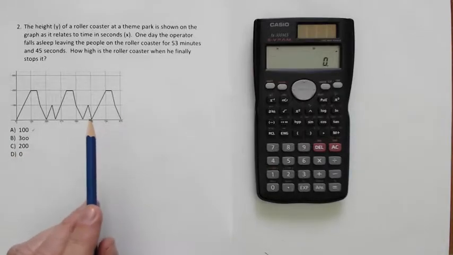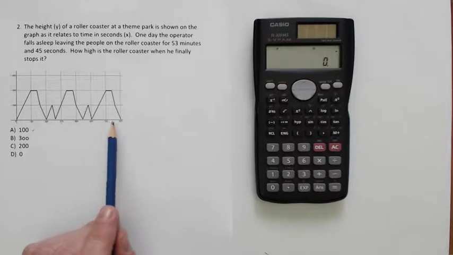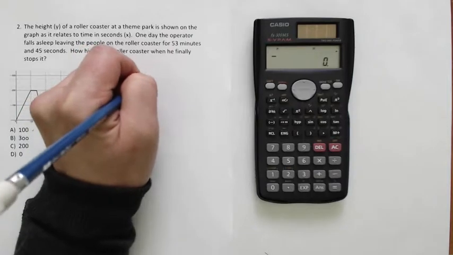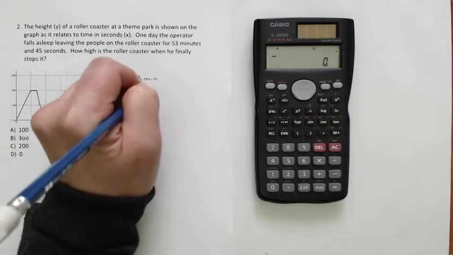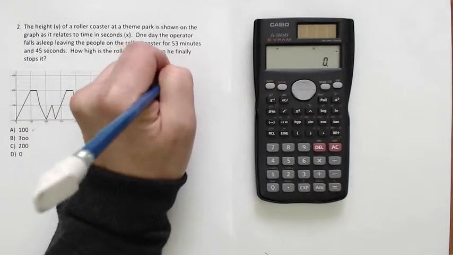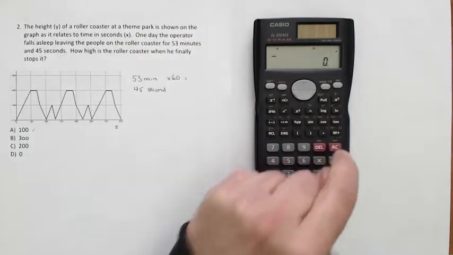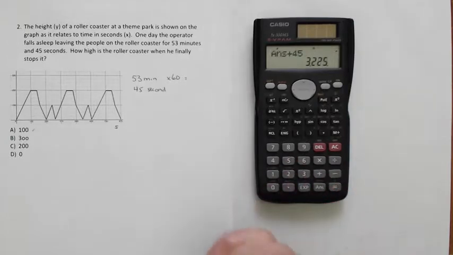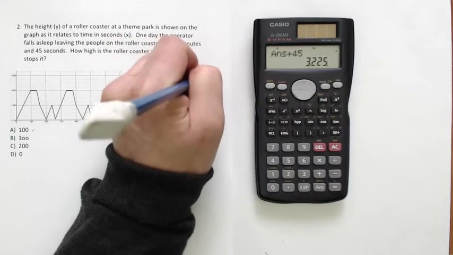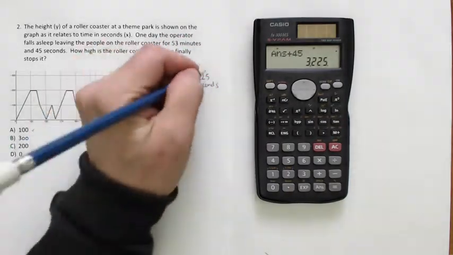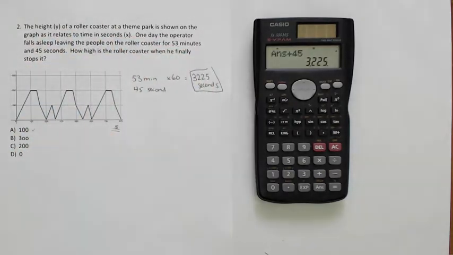The first problem we're going to have is that this whole graph is in seconds, and I'm dealing with 53 minutes and 45 seconds. I need that all to be in seconds. So I'm going to go 53 times 60 to change that into seconds, and then add that to the 45 seconds I already have, and that's 3,225. That's the amount of time that they're running on the roller coaster. You need to always do your conversion into whatever your unit of measure is on your x-axis.